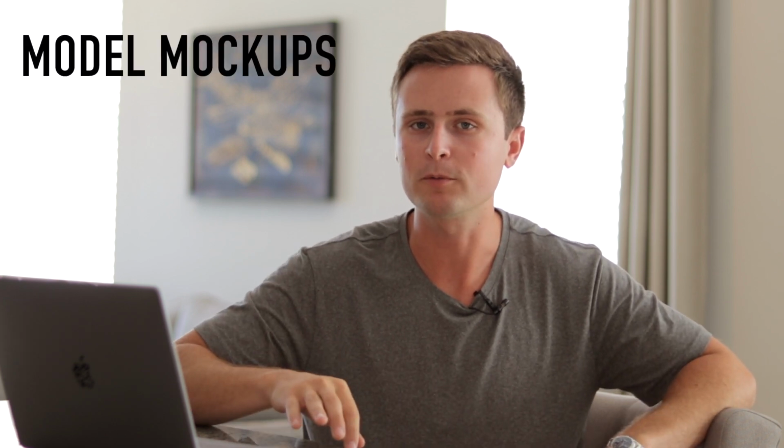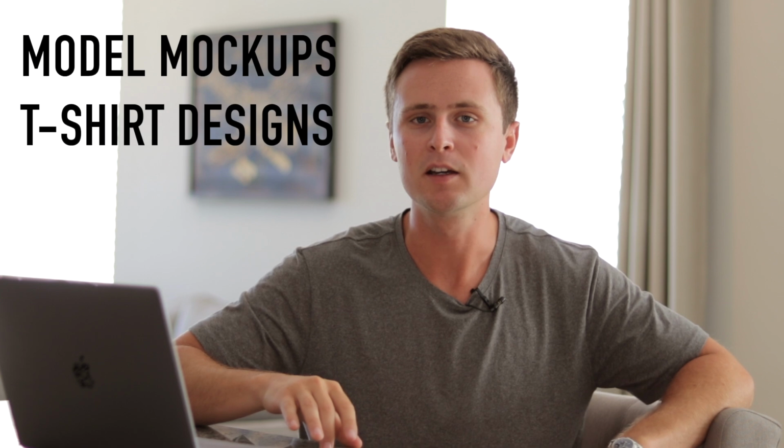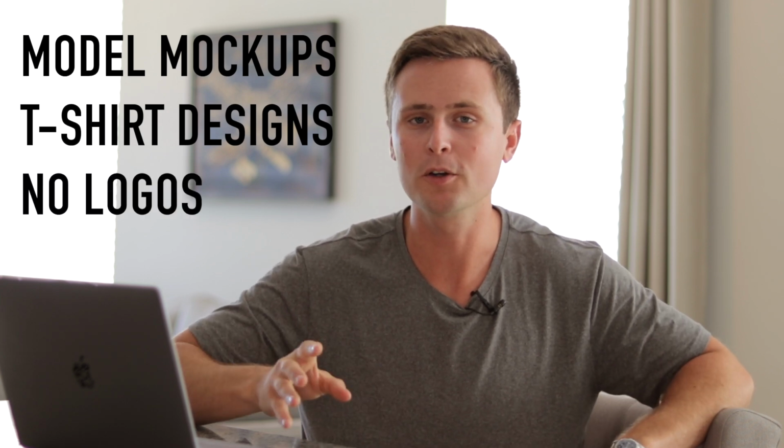But some things did change. This new cheaper plan, the $15 per month, gives you model mockup photos and the t-shirt designing, but it does not give you unlimited logos anymore. You can still create logos, but if you want to download them, you have to pay $19 per logo that you download. In the previous plan that was more expensive, $30 per month, it gave you access to unlimited logos.